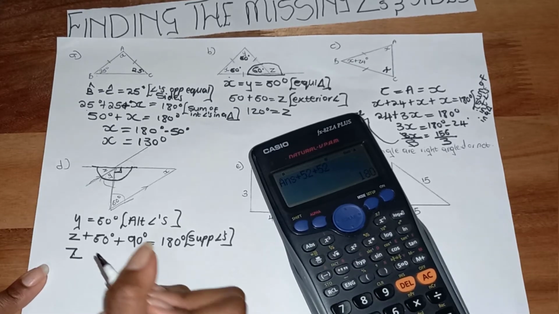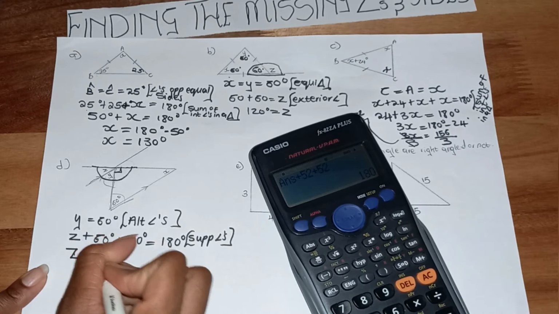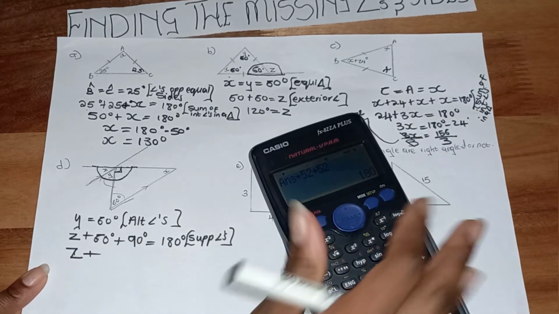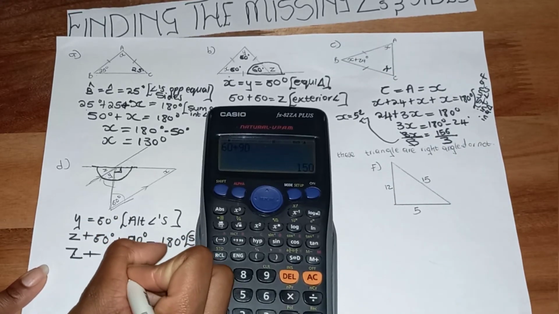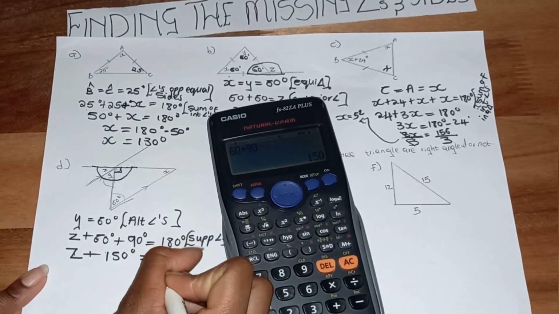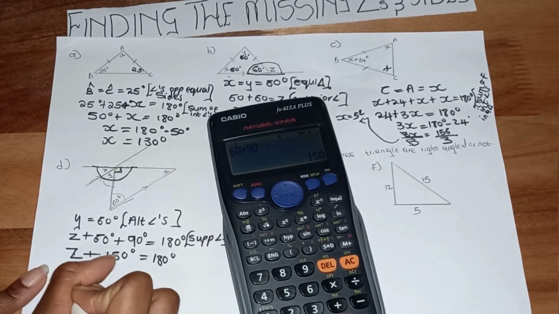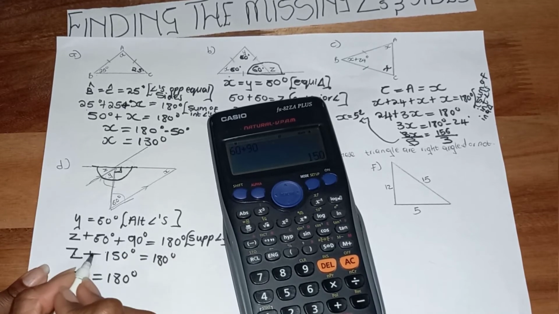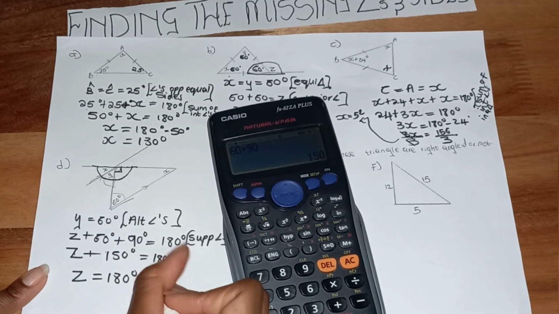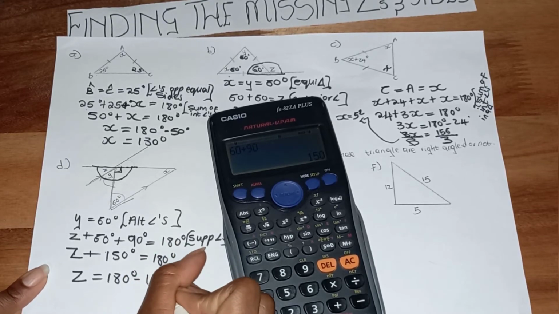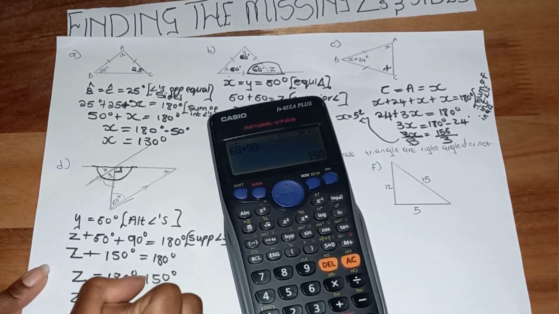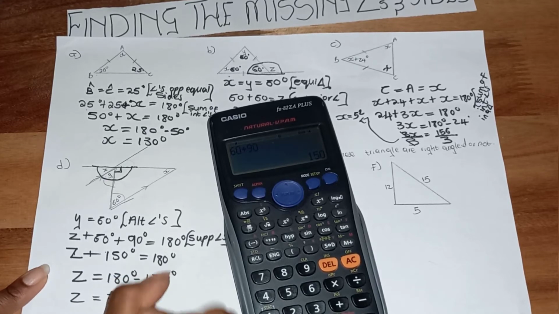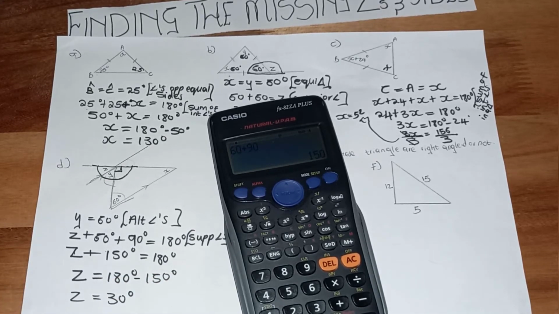You're going to combine your like terms. Z plus 60 plus 90 equals 150 degrees, which equals 180 degrees. Now you're going to solve. Z equals 180 degrees, and when 150 goes to the other side, it turns into negative 150 degrees. Z equals 30 degrees. I really hope that you understood how we got the value of angle Z.